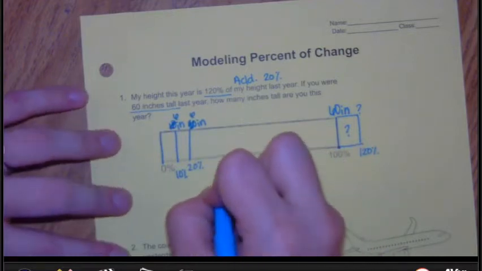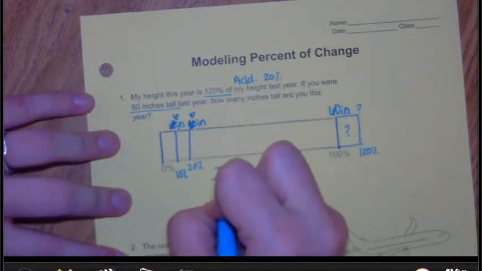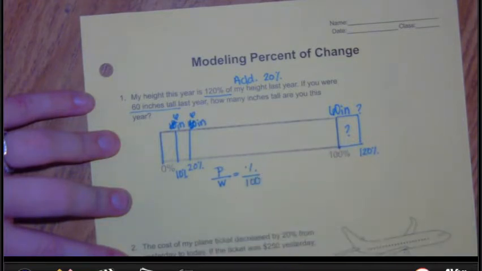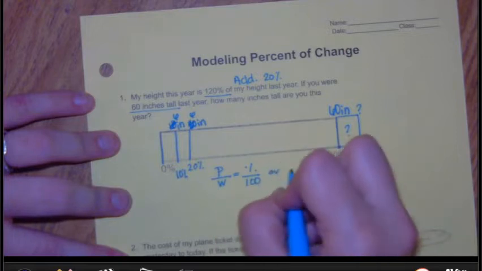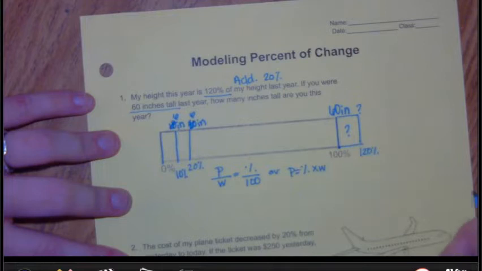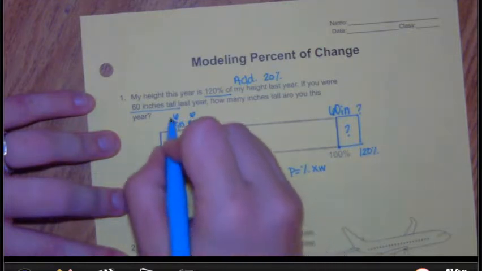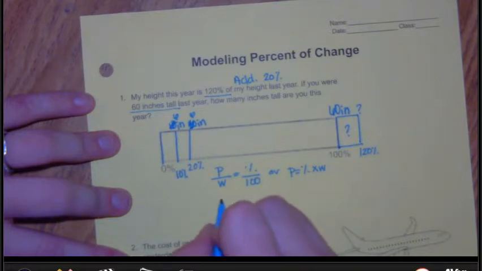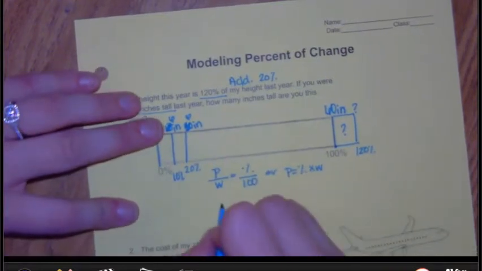Okay, but let's go ahead and use our proportion. Well, part over whole equals percent over 100. Okay, or you guys can use your equation. Part equals percent times the whole. And I'm wanting to know my part here. So I'm going to take my part because I want to know what 10% is. Okay, I'm showing you guys how to get to 6.